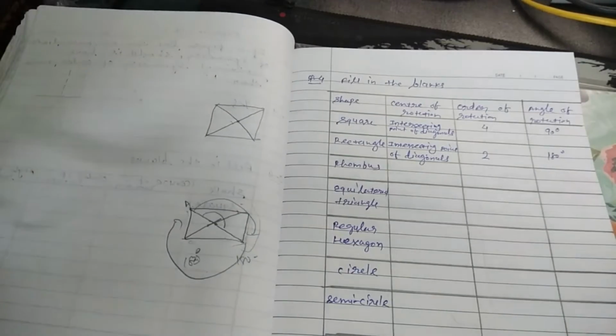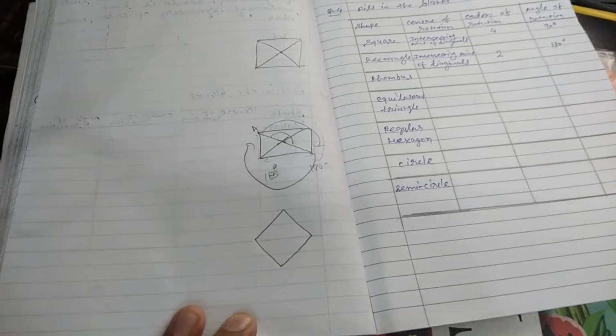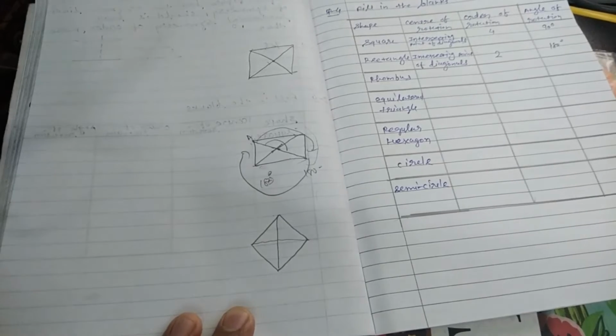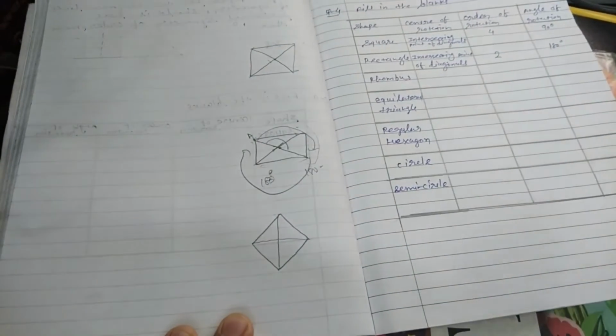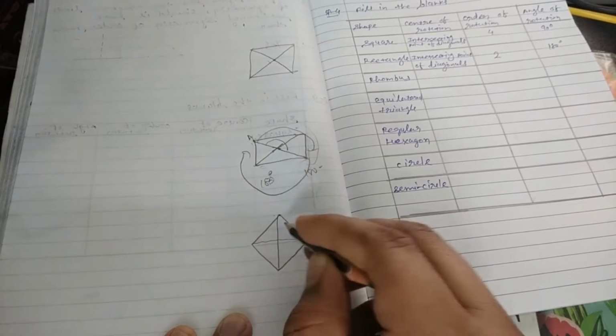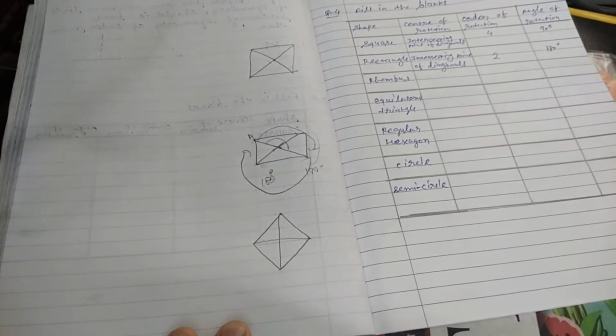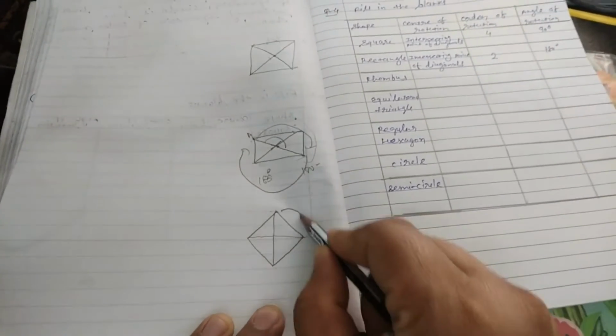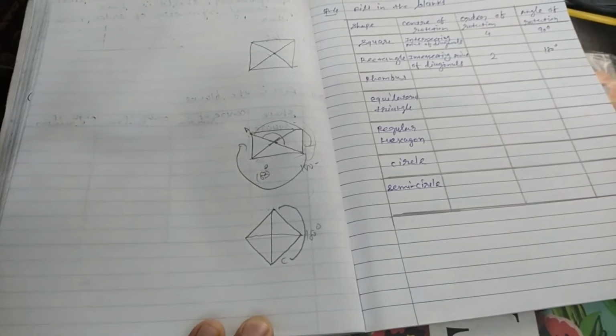Next, rhombus. What is the center of the rhombus? It is nothing but the intersecting point of diagonals. And what is the order of rotational symmetry? It is also 2. As we can see, all the angles of a rhombus are not equal, and for that reason when we rotate the rhombus by 180 degrees, we get exactly the same copy.